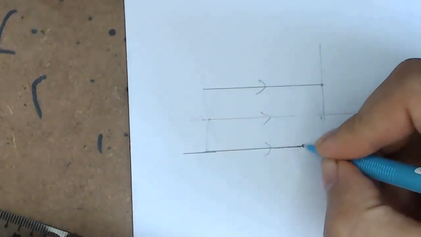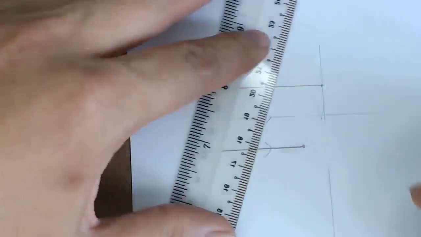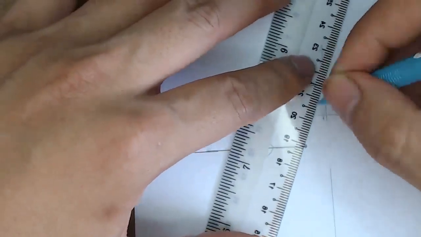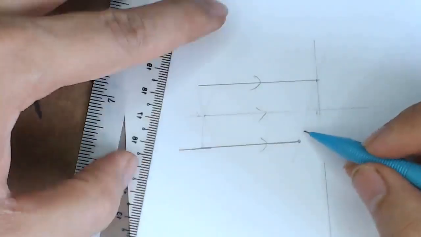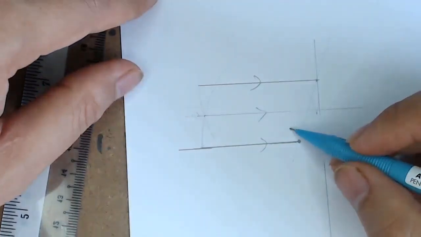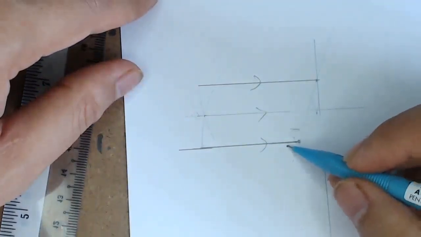You understand me? If you connect both of them, you will not have 90 degrees.